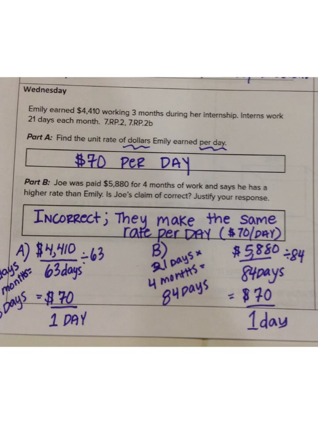So for part A, finding the unit rate of dollars she earned per day, the first thing I had to do is take the 21 days they work and multiply it by 3. So that's 63 days. And I put money on top because money always goes on top. To make it a unit rate, I divided by 63 and got that she gets $70 per day.